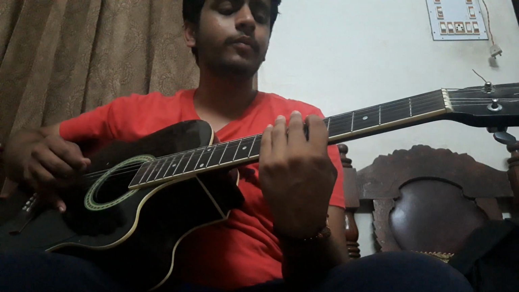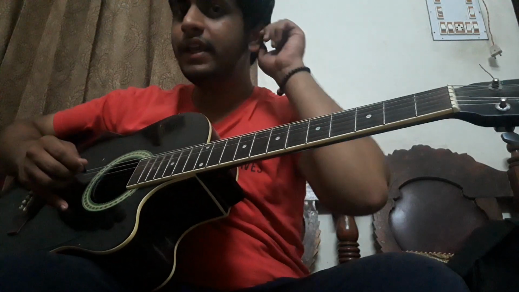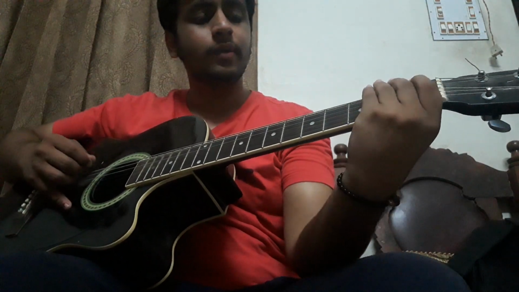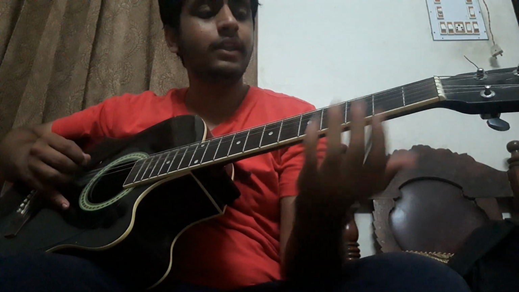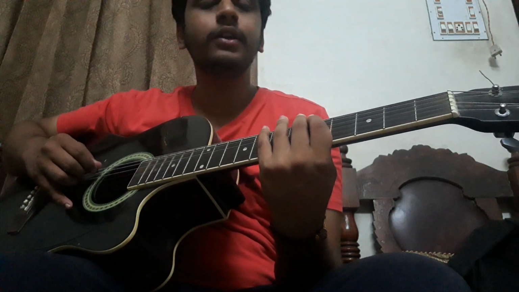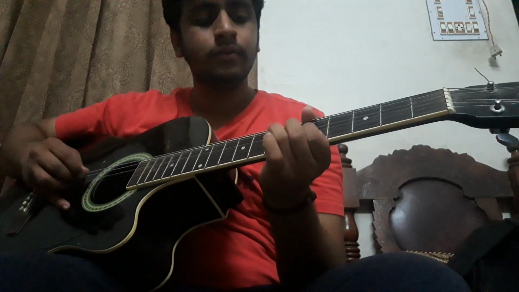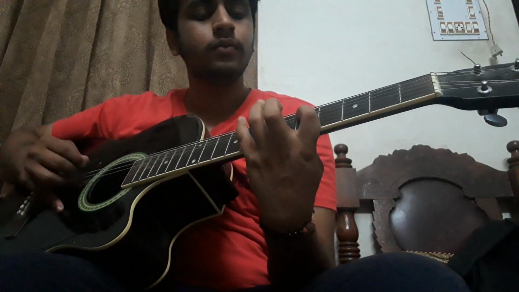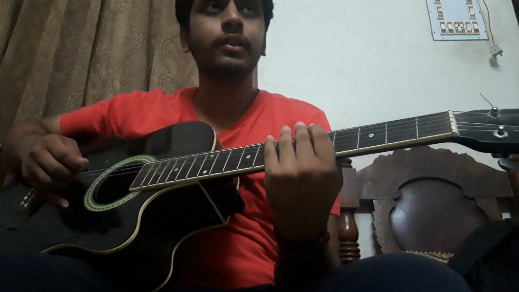Now why is it called A minor? Because A is our root note here and we are on the lowest E string, playing the 5th fret. So if this is E, F, G and A, we are starting from A and playing the A minor pentatonic, and now ending on the A note like this. So we are starting and ending on the A minor pentatonic.